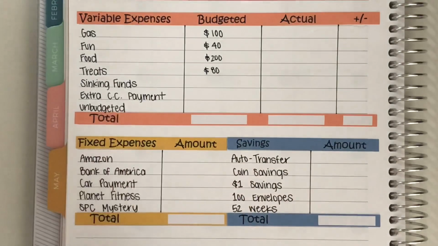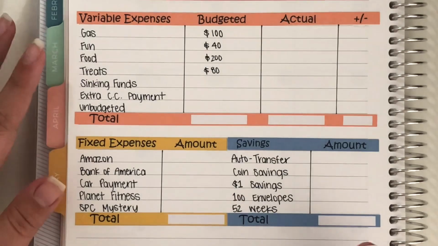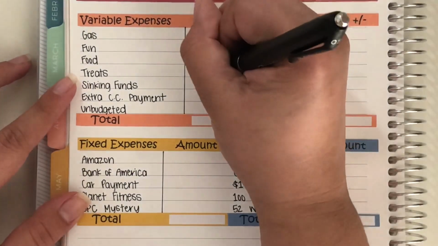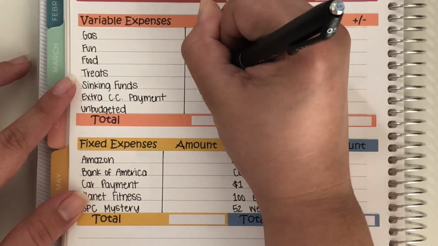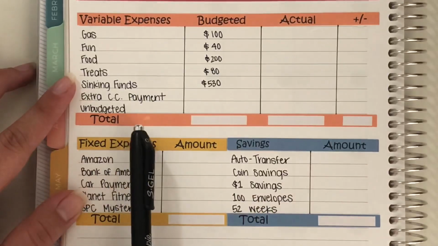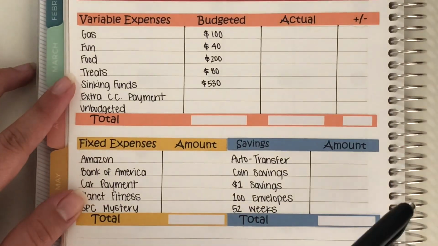That is me kind of over budgeting for treats, but I just want to allocate my money where I think I need it. So we're just going to try that out and see how this month goes. Next up is sinking funds. Sinking funds are getting a total of $530 this month, which you will see in detail in the next spread.